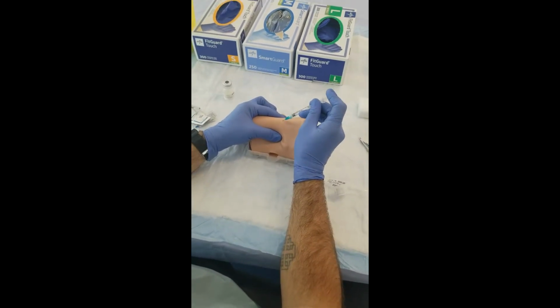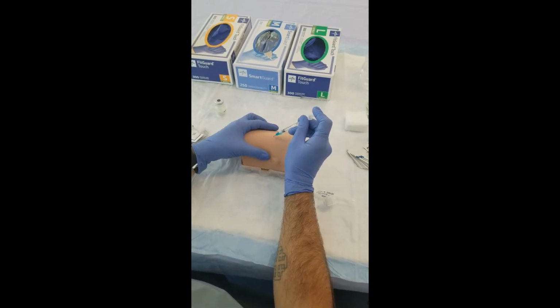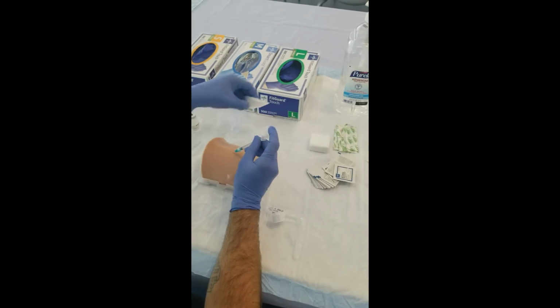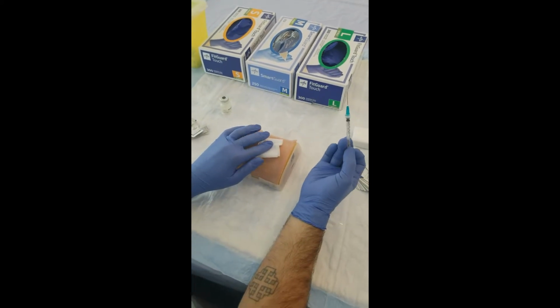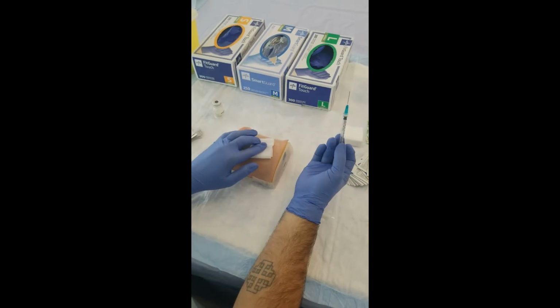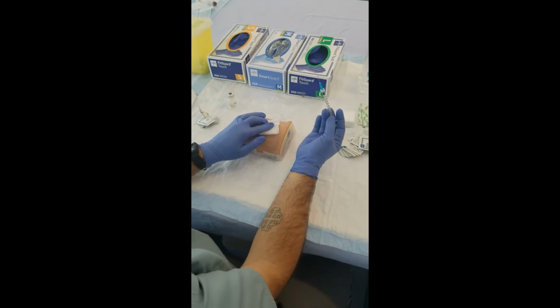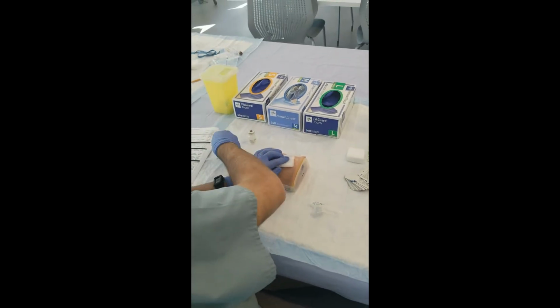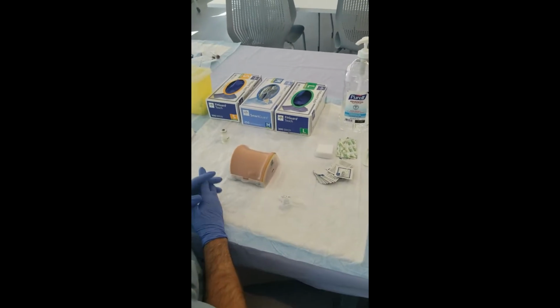Step 25. Removed needle syringe using a 2x2 gauze pad with slight pressure. Items 26 through 29 can be done in any order. Step 26. Disposed of supply safely and appropriately. Step 27.